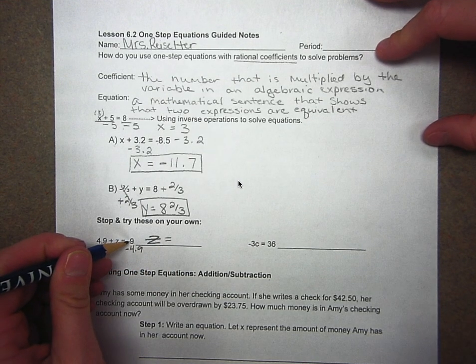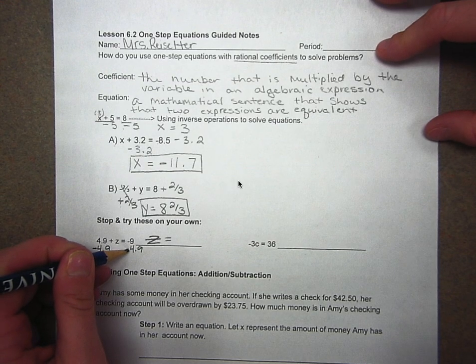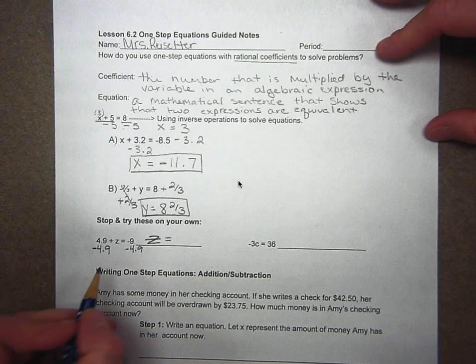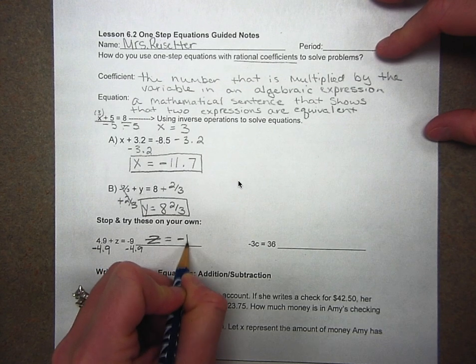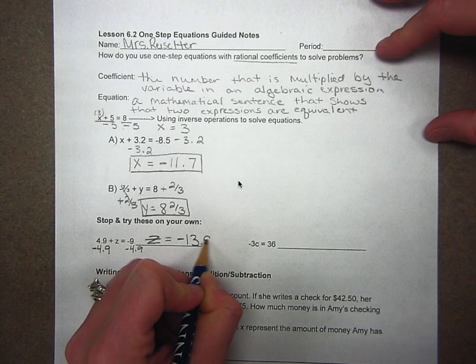Now negative 9 minus 4.9 is a negative 13.9.